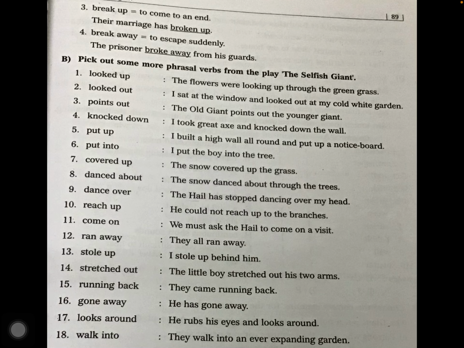Looked up: the flowers were looking up through the green grass. Looked out: I sat at the window and looked out at my cool white garden. Points out: the old giant points out the younger giant. Knocked down: I took a great axe and knocked down the wall. Put up: I built a high wall all around and put up a notice board. Put into: I put the boy into the tree.